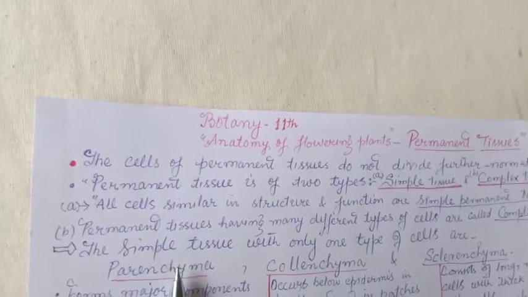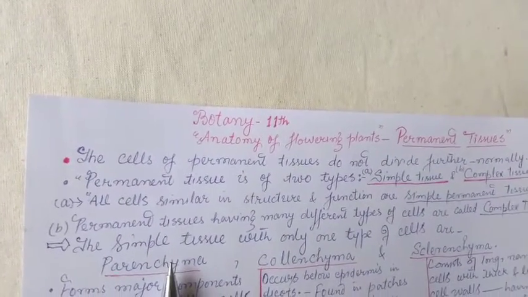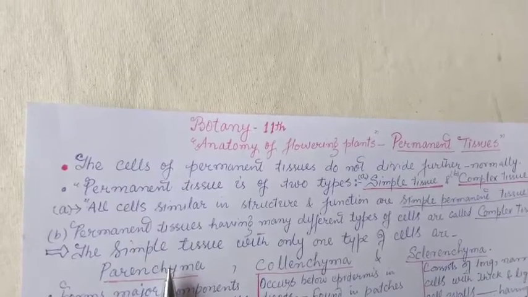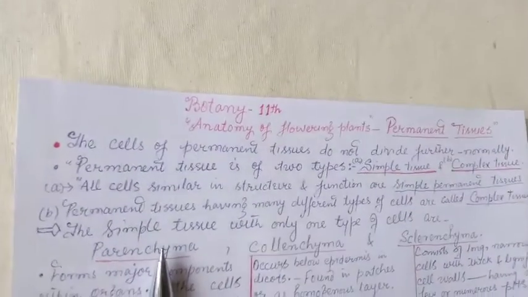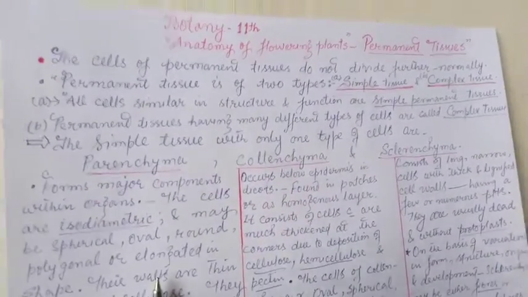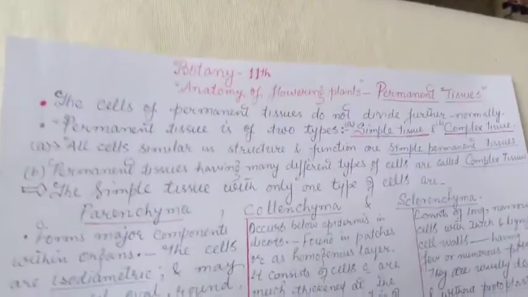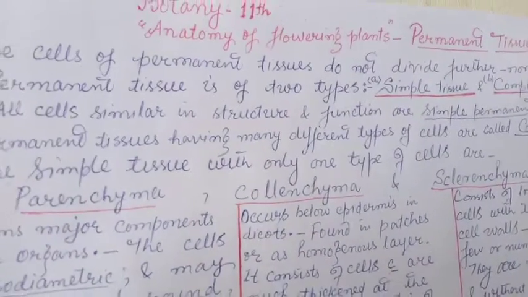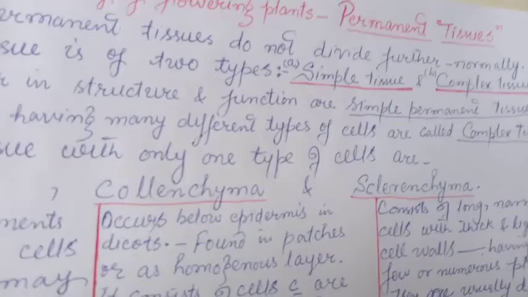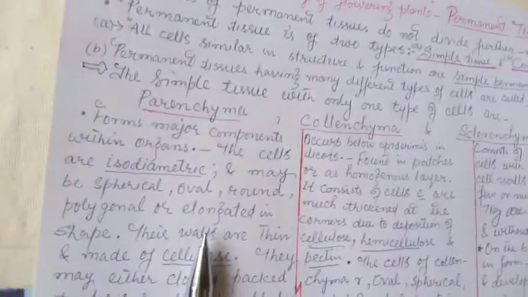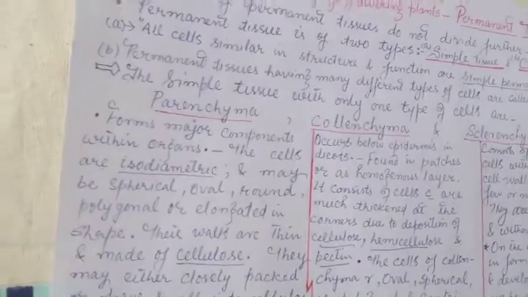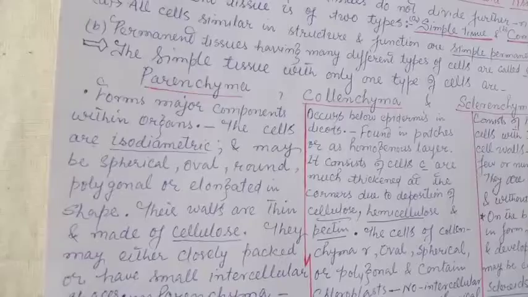Now, we will take up the simple permanent tissue, that is, the tissues with just one type of cells. These are categorized into the parenchyma, collenchyma, and sclerenchyma. Now, the parenchyma forms the major component within organs of the plants.